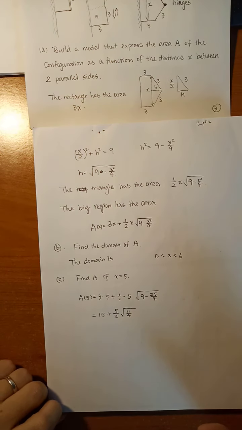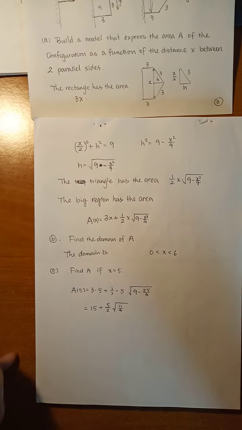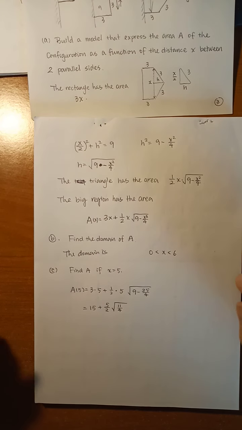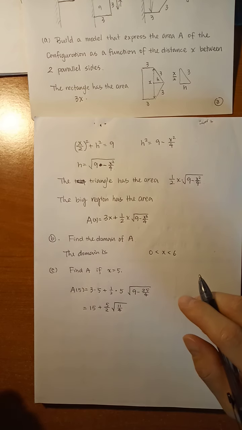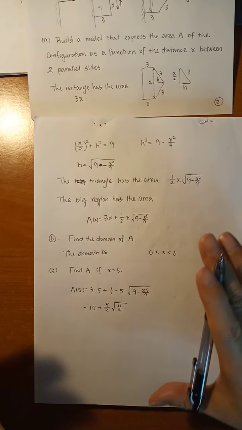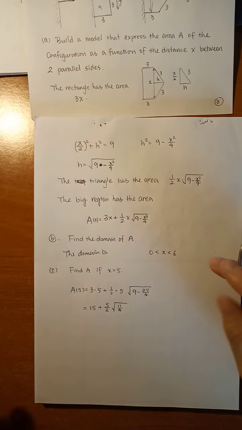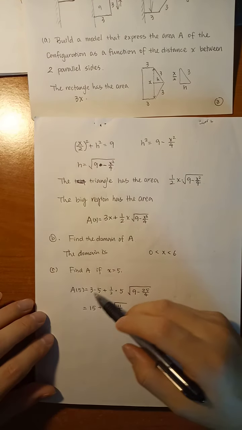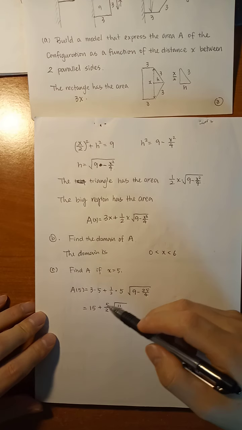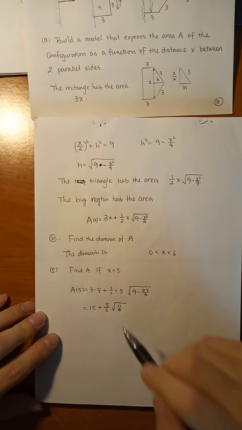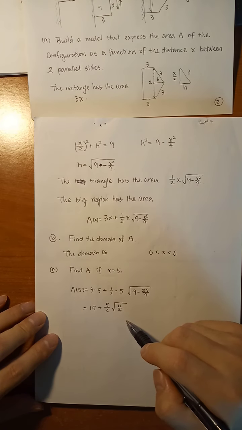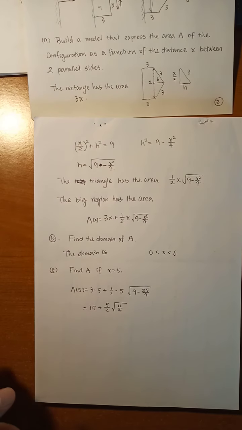In the exam, once again I want to emphasize, you are not allowed to use a calculator. Don't place a calculator around you. Hide it. And the answer can be just like this. Don't simplify it. Okay, very good.